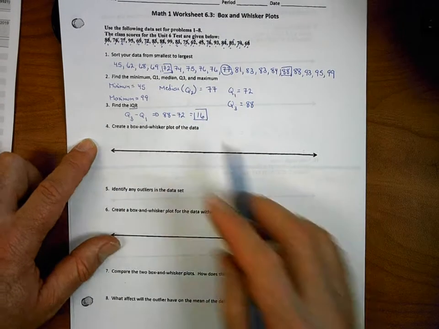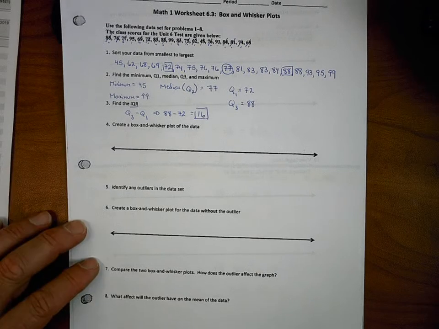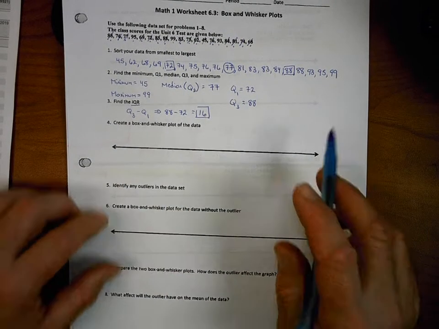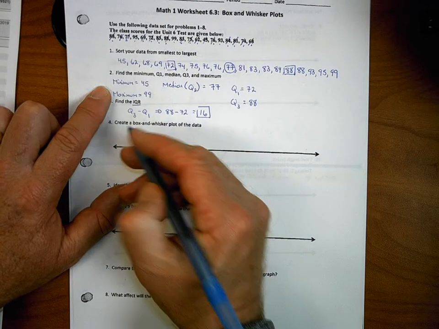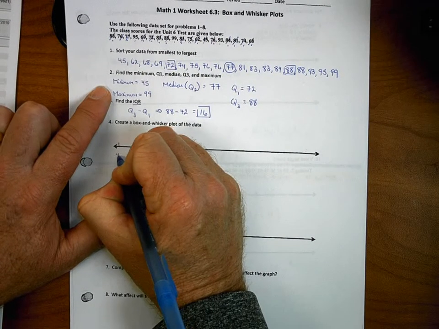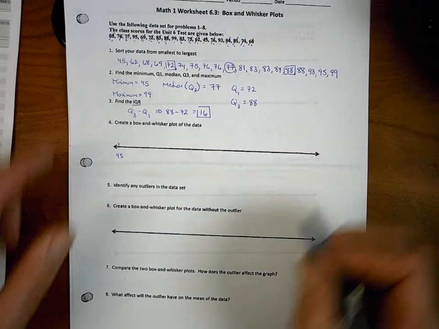Okay, and so now we're going to create a box and whisker plot. So when we make a box and whisker plot, what we're going to do is we're going to have a number line, and we're going to put all of this data on our number line. So I'm going to start at 45, and then I'm going to have to work my way all the way up on a number line up to my maximum value of 99.